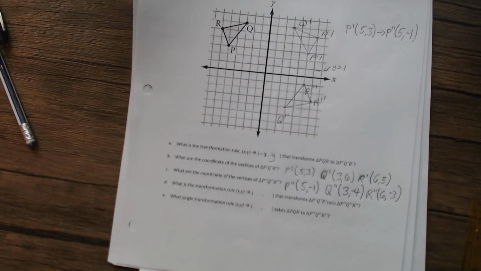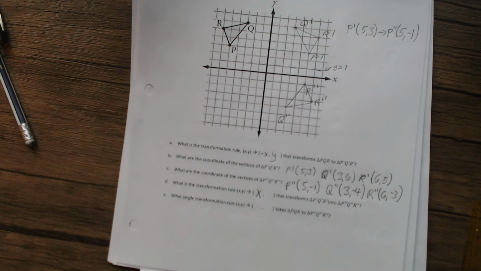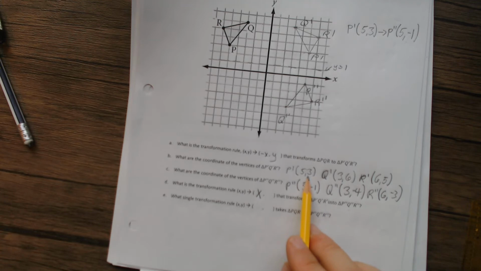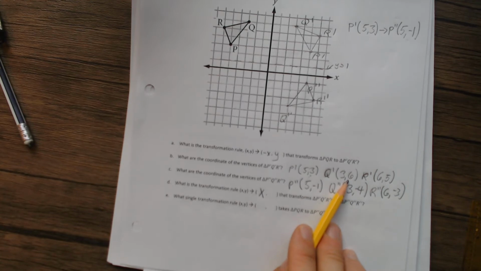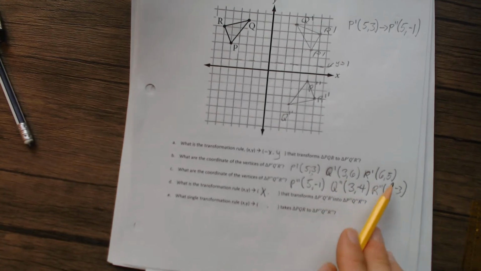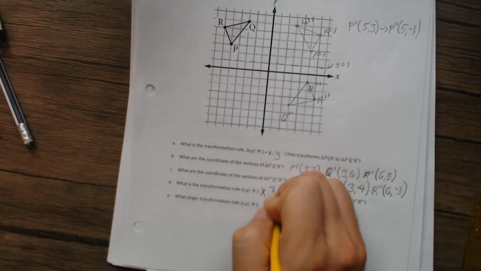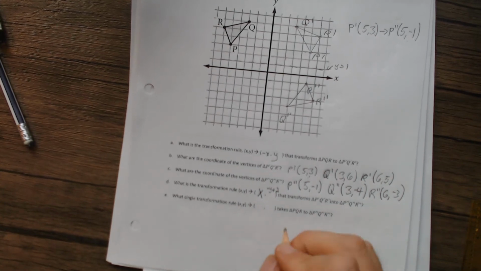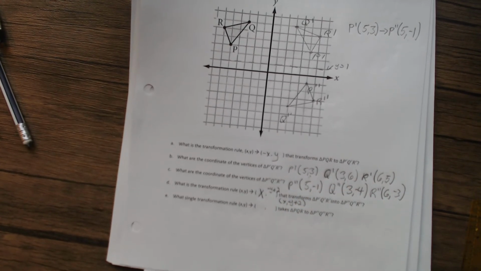Okay, so based on that, what is the rule? Well, it looks like x is staying exactly the same. So x does not change. So what happens to y? Well, it switches signs. So if we switch this to -3, we'd have to add 2 to get to -1. If we switch this to -6, we would add 2 to get to -4. And if we switch this to -5, we'd add 2 to get -3. So it's kind of not enough room here. So -y plus 2 is what will go in that box there. So let me write it right here. So (x, -y + 2) is the rule.